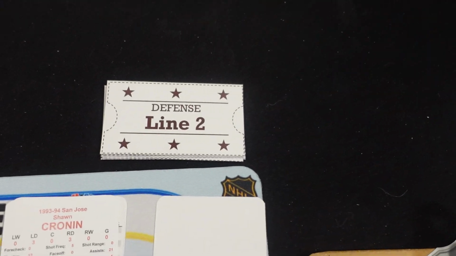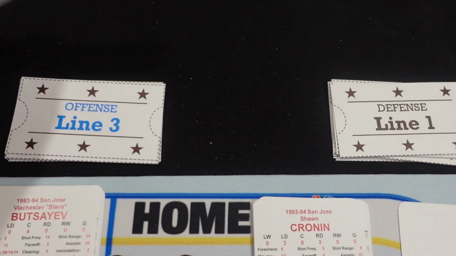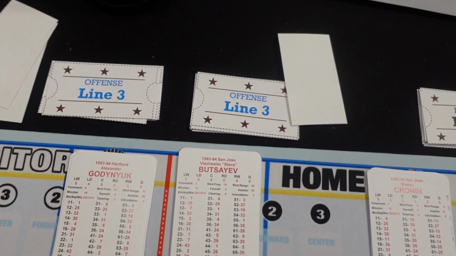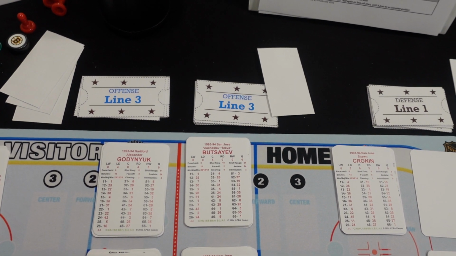Now over here on the defense, let's change this up. Line 1 comes out. And over here, line 3 comes out. So as you can see, I'm getting a pretty good mix every 2 minutes of the different lines.